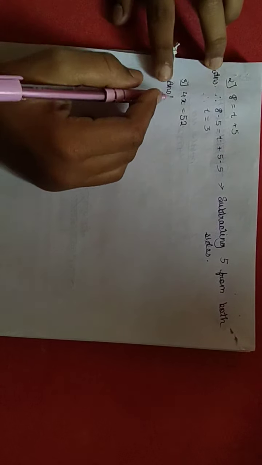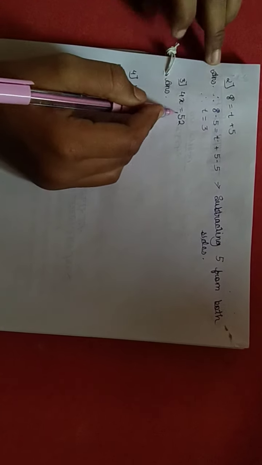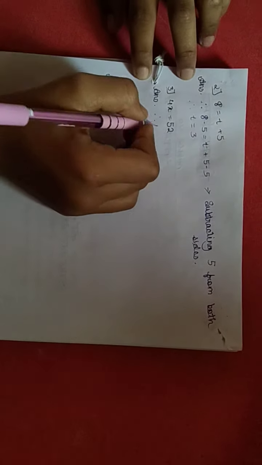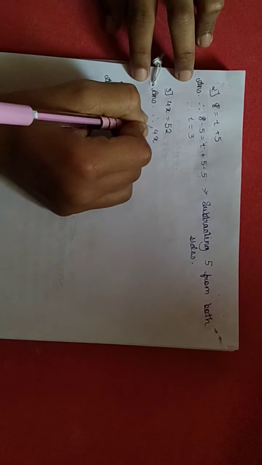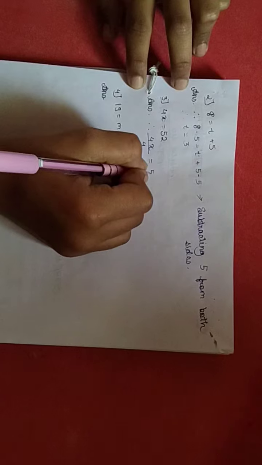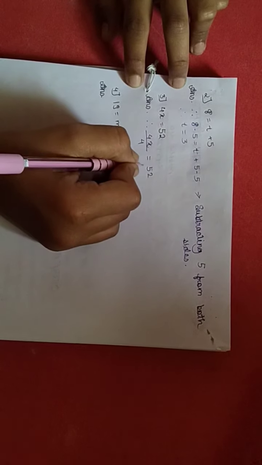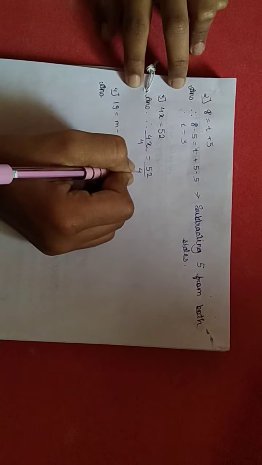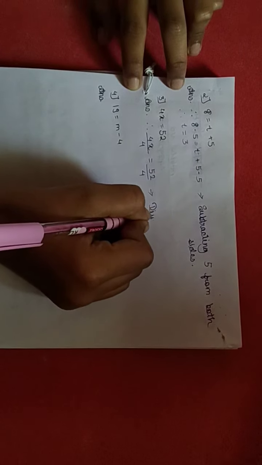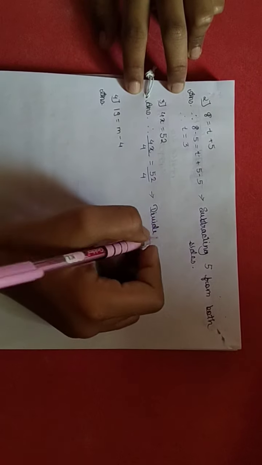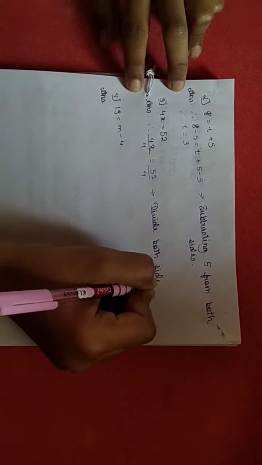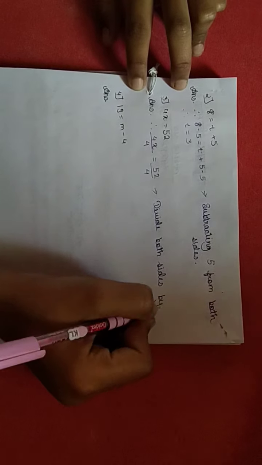The third one, 4x is equal to 52. So this is in the multiplication form. So we have to do division. So 4x upon 4 is equal to 52 upon 4. Okay, we have to tell what we are doing: divide both sides by 4.